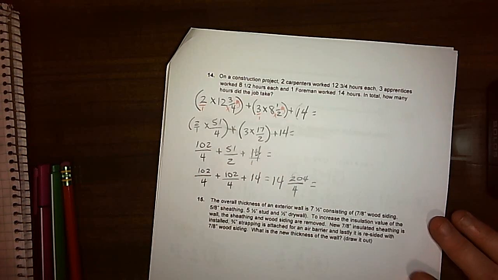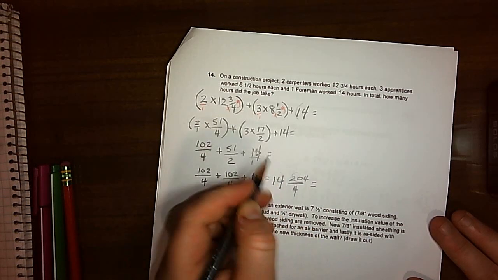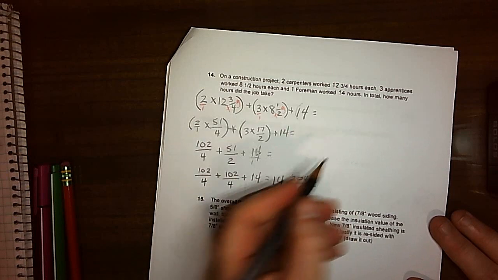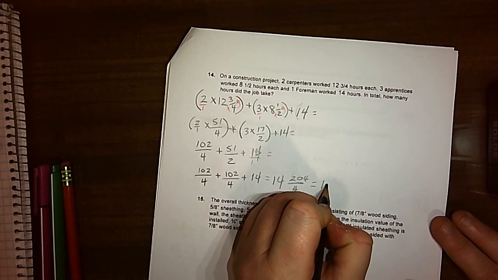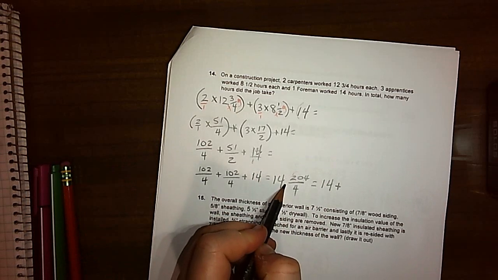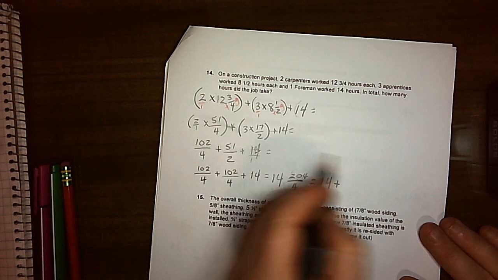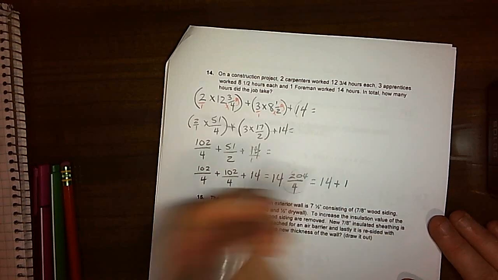And it goes in evenly, doesn't it? 51. I have 65. Maybe I'm wrong. No, you're right. Because this turns into the improper, or fifth, yeah.